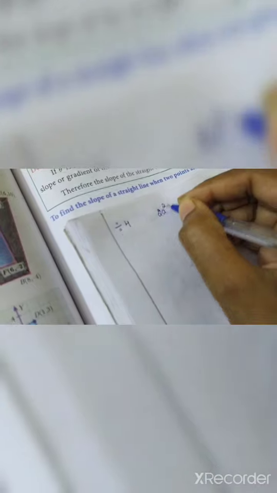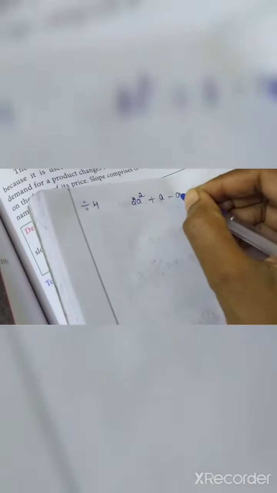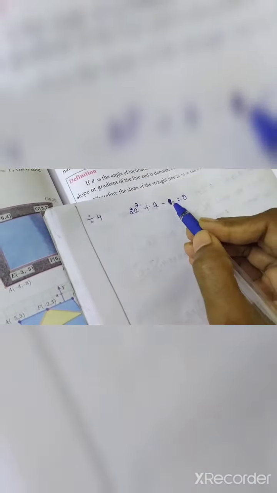Divided by 4, 2a square plus a minus 1 equal to 0. Okay. First term and last term.